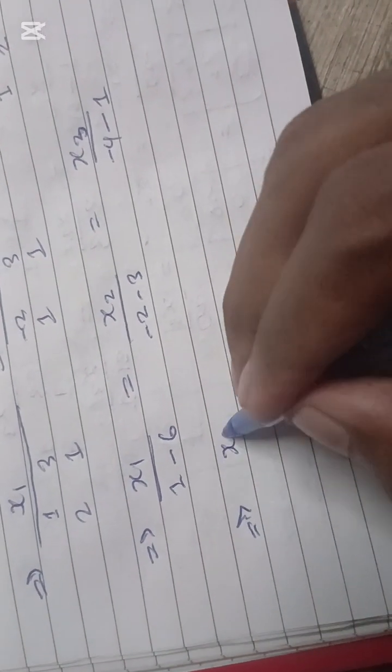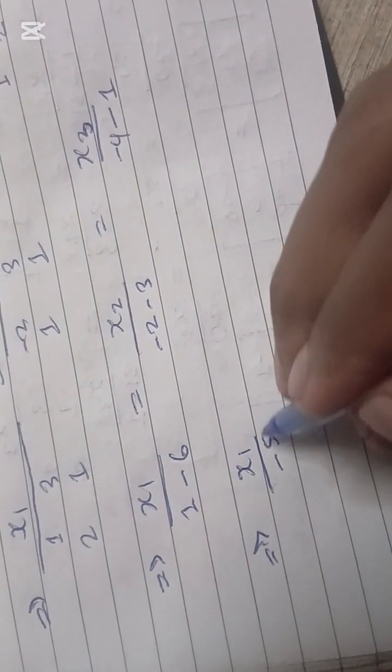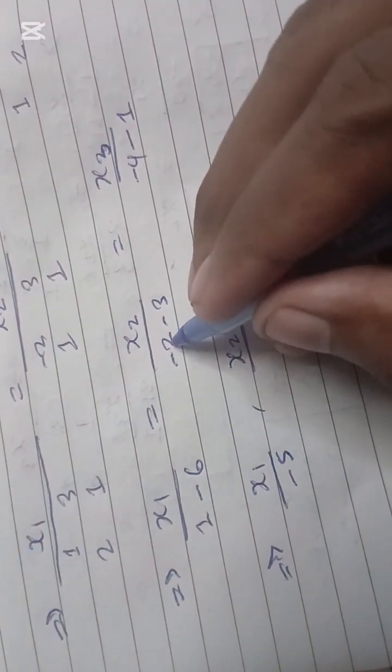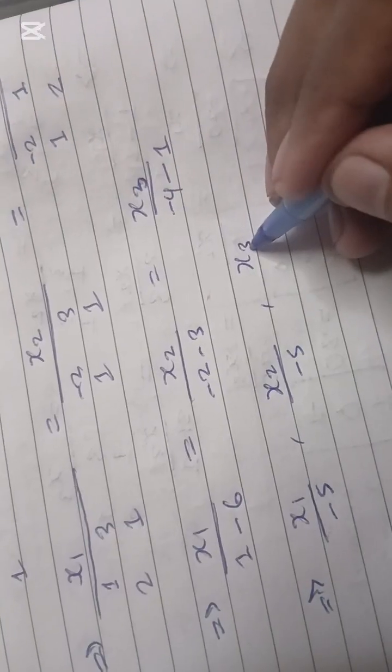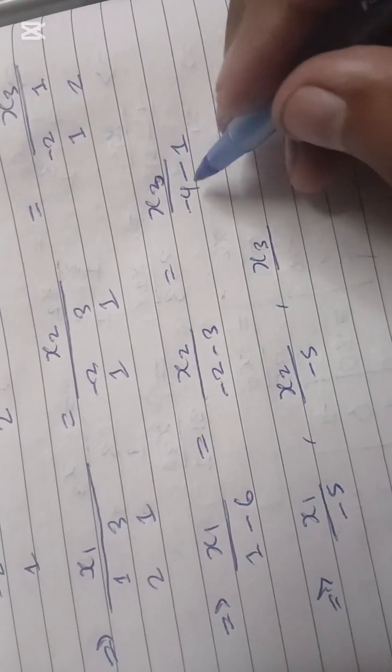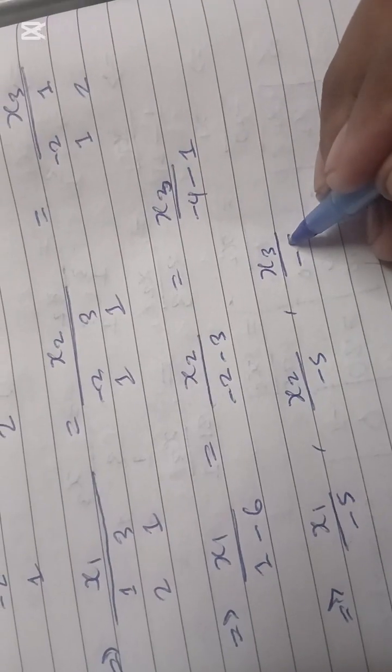So x1 is 1 minus 6 is minus 5. For x2, minus 2 minus 3 is minus 5. For x3, minus 4 minus 1 is minus 5.